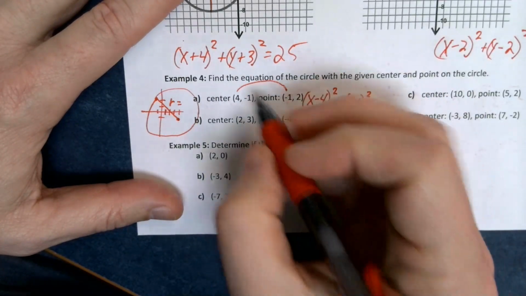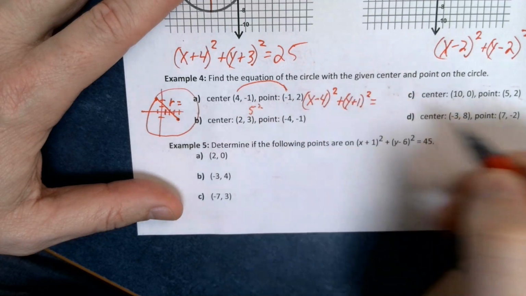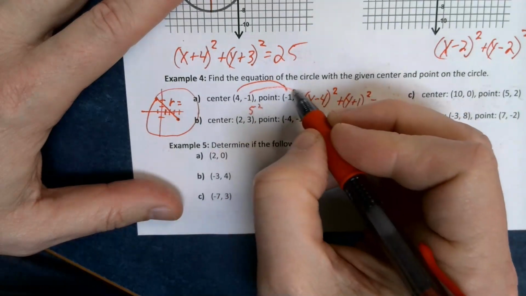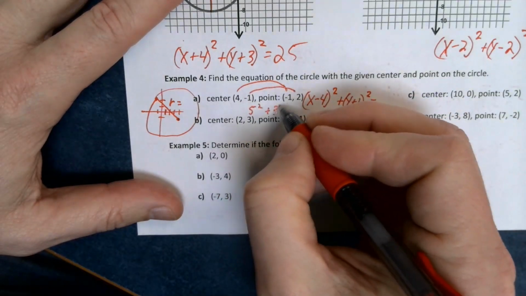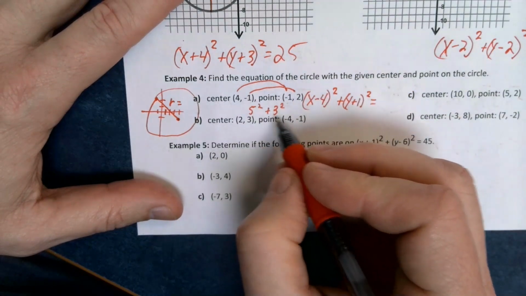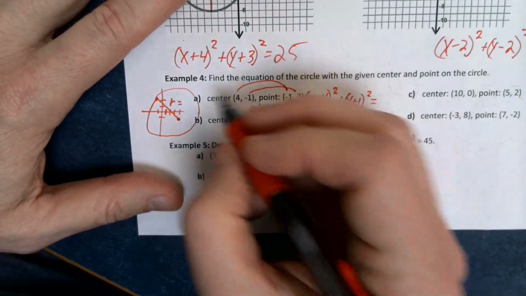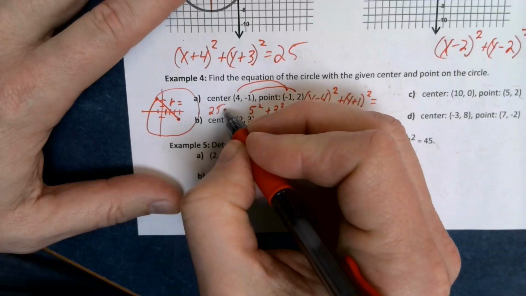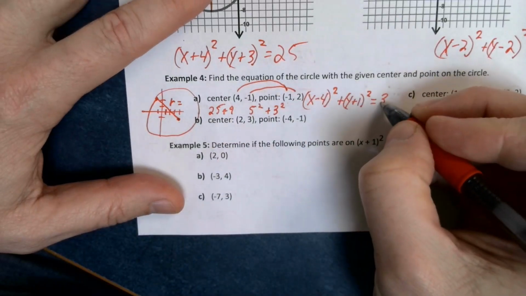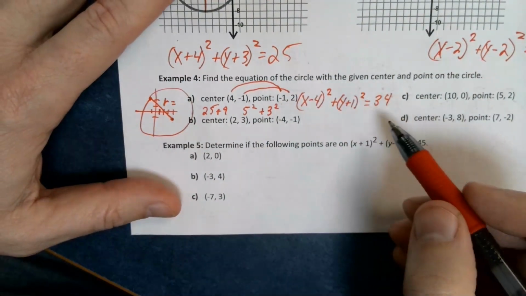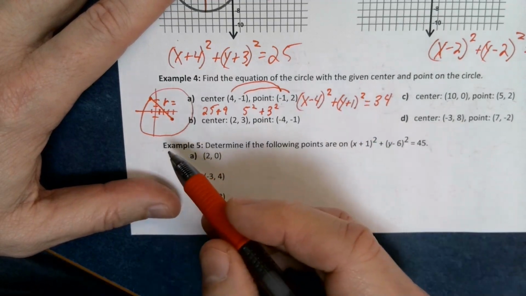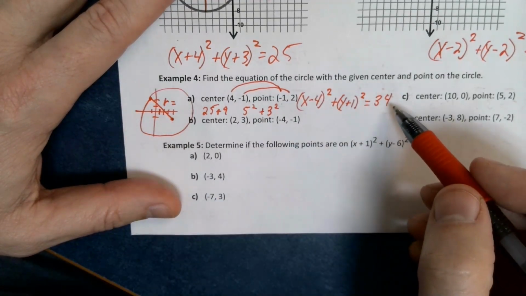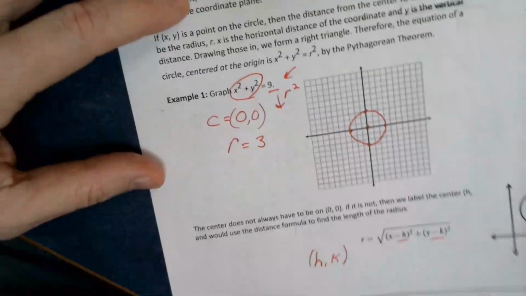So 4 to -1 is 5. I need to square that. And -1 to 2 is 3. I'm going to square that. So 5 squared is 25. 3 squared is 9. 25 plus 9 is 34. Remember, if I square root that, I would actually get the radius, but we want the radius squared as part of the problem. Remember, again, it equals radius squared.